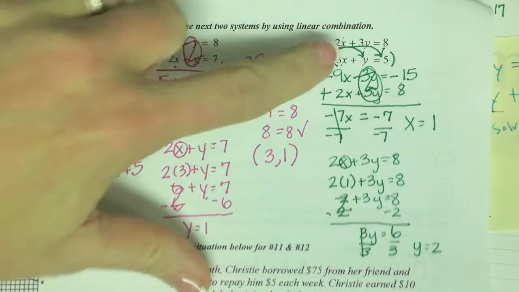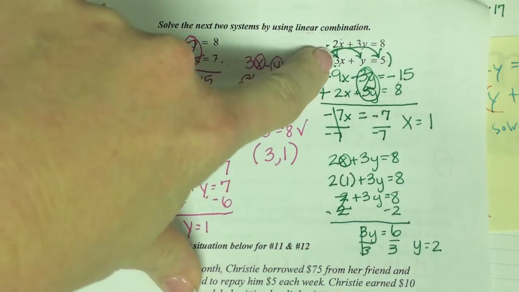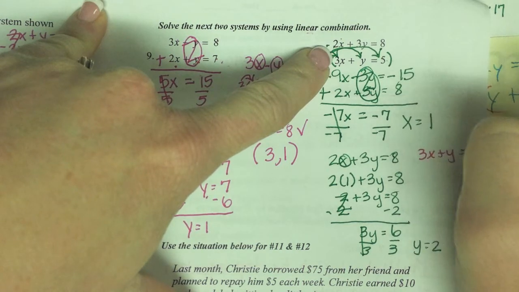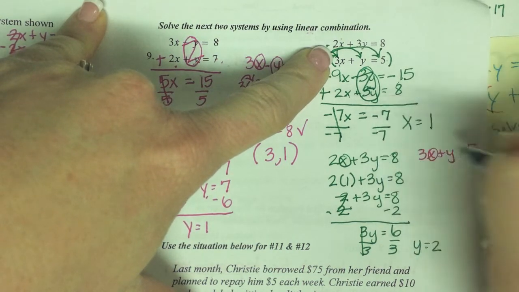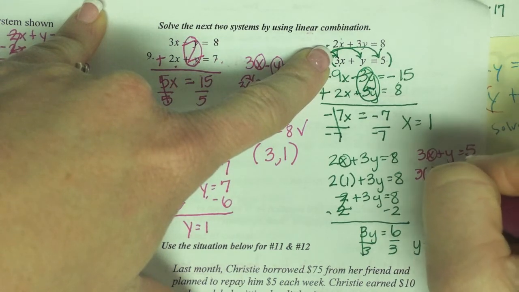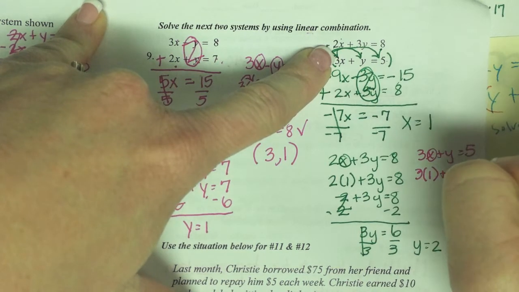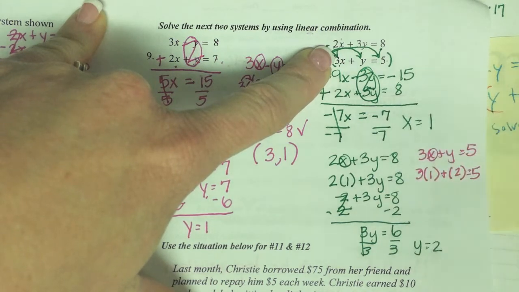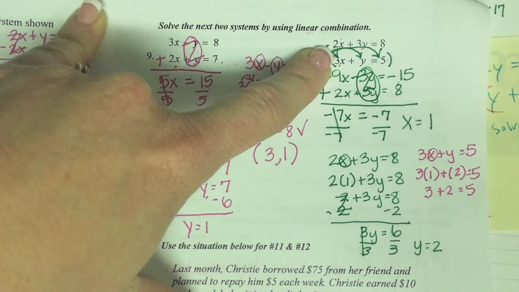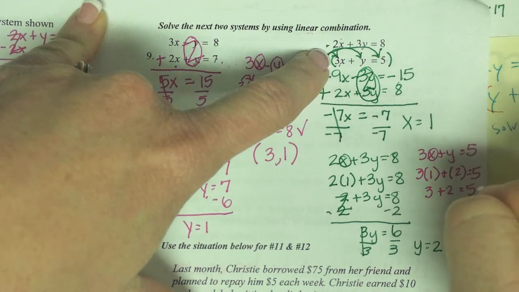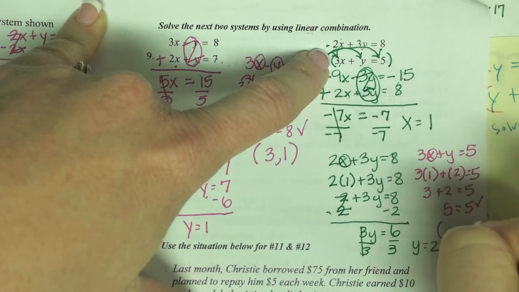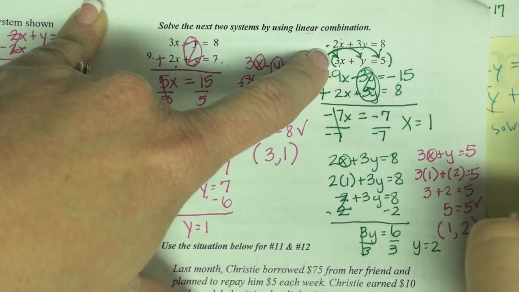And now I'm going to use the equation that was on the bottom to check it. So the 3x plus y equals 5. So x, again, is going to be replaced with what? 1. And y is being replaced with 2. 3 times 1 is just 3 plus 2. And 3 plus 2 is what? 5. So that checks out. So therefore my solution is 1, 2.